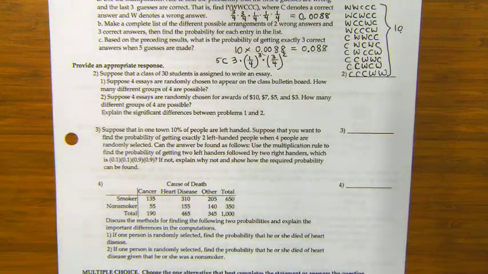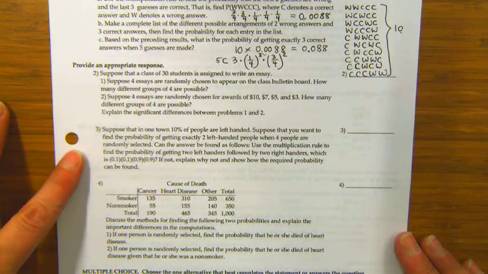So number 3 says, suppose that in one town 10% of people are left-handed. Suppose that you want to find the probability of getting exactly 2 left-handed people when 4 people are randomly selected. Can the answer be found as follows? Use the multiplication rule to find the probability of getting 2 left-handers followed by 2 right-handers, which is 0.1 times 0.1, so the first 2 people being left-handed, times 0.9 times 0.9, which is the second 2 people being right-handed. If not, explain why not, and show how the required probability can be found.